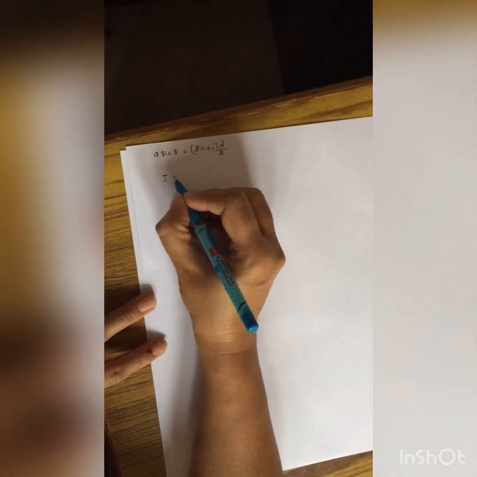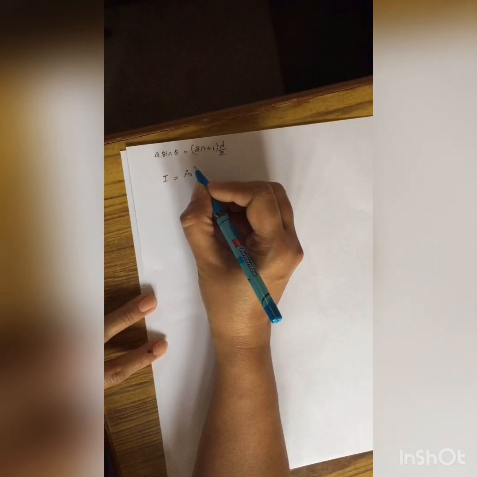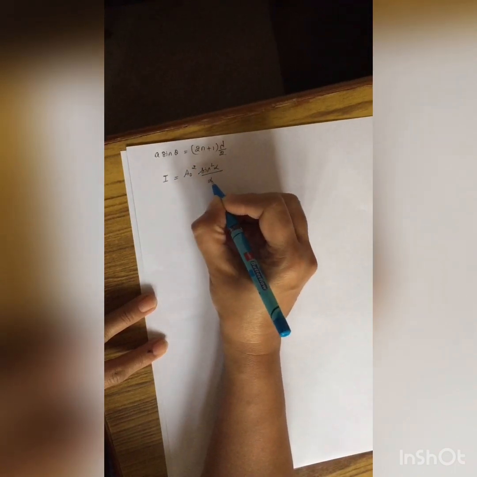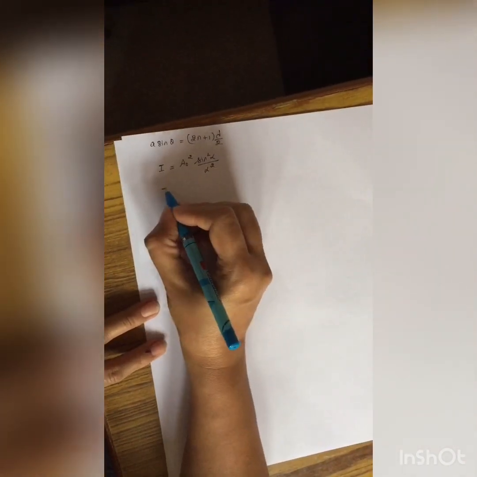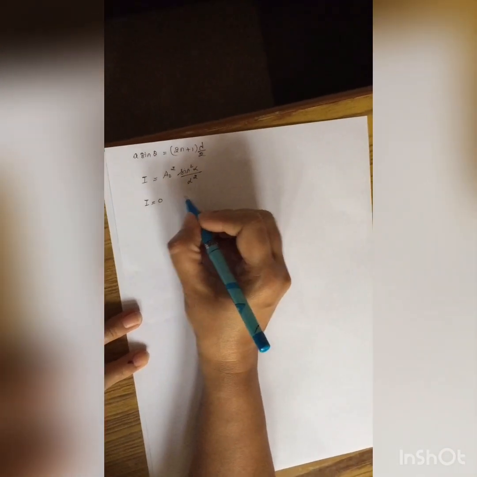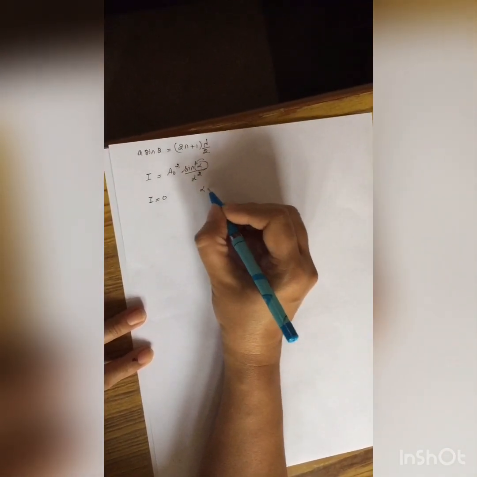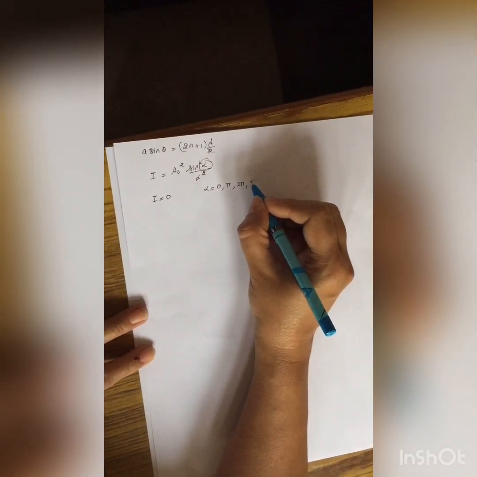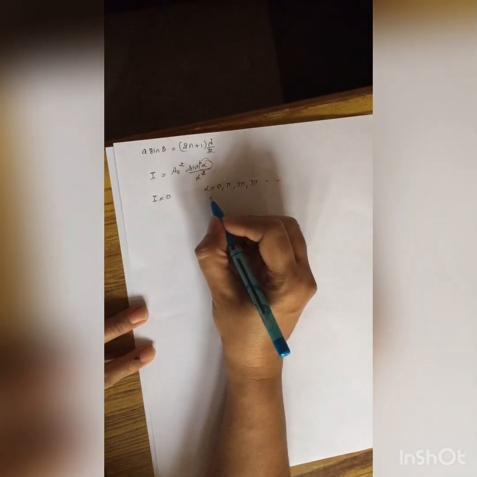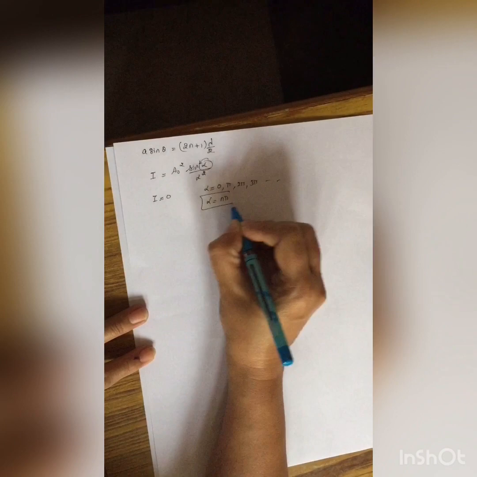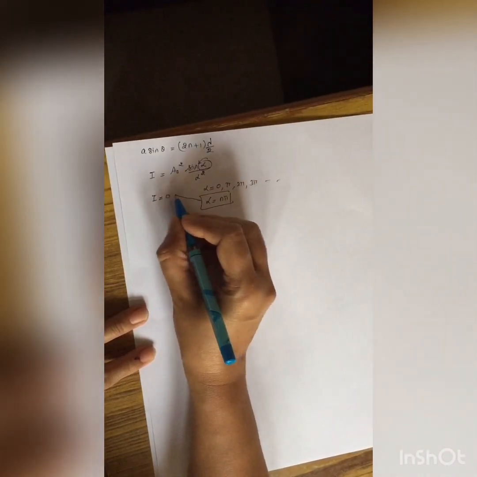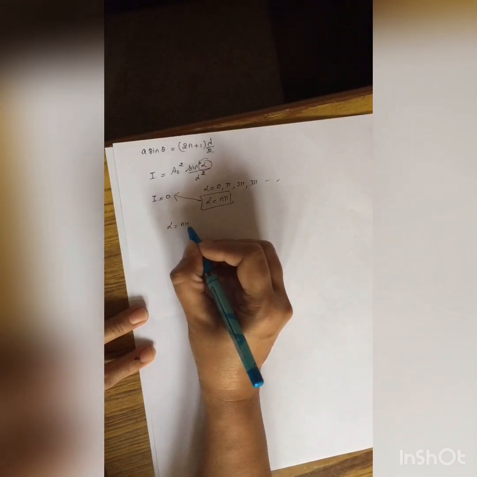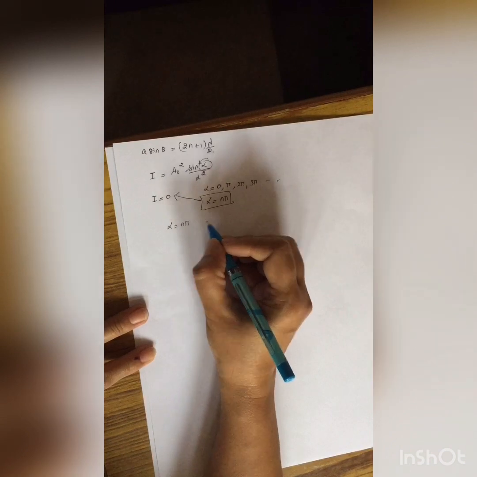We know that the formula for the intensity for single slit Fraunhofer diffraction is A naught square sine square alpha divided by alpha square. The intensity will be minimum only when alpha is equal to pi, 2 pi, 3 pi and so on. It means when alpha is equal to n pi in general form, the intensity comes out to be 0.